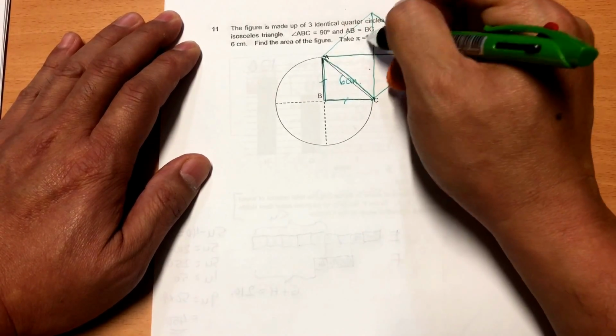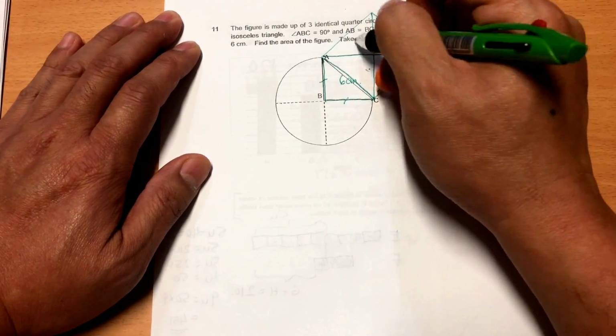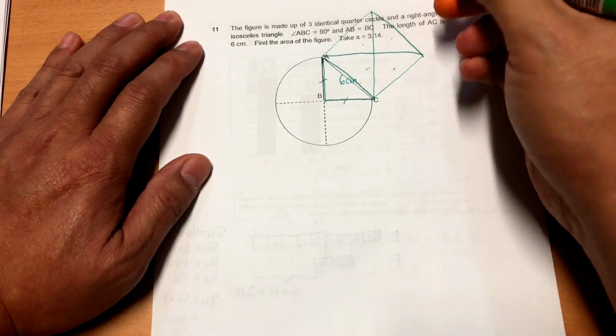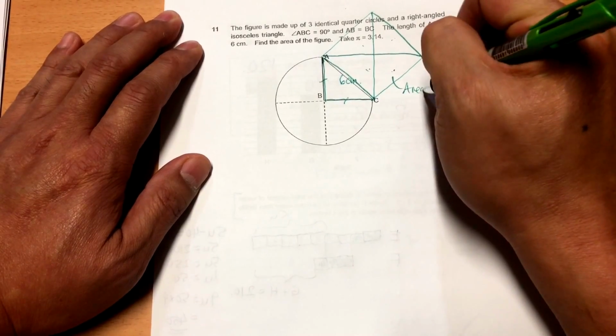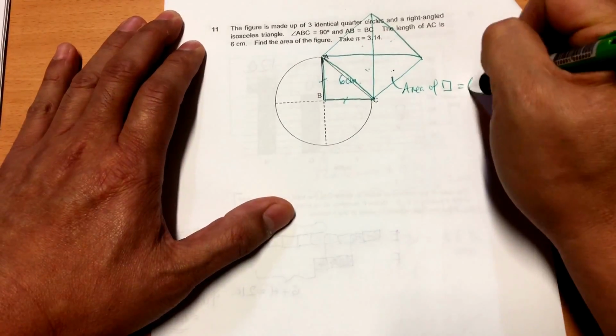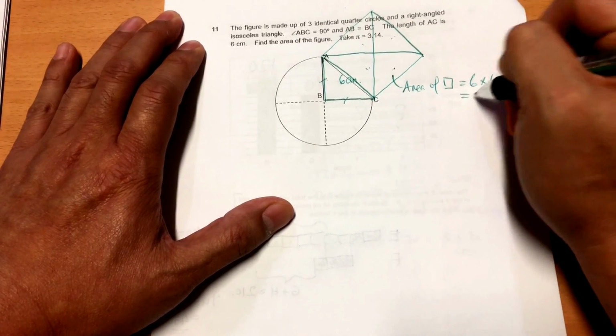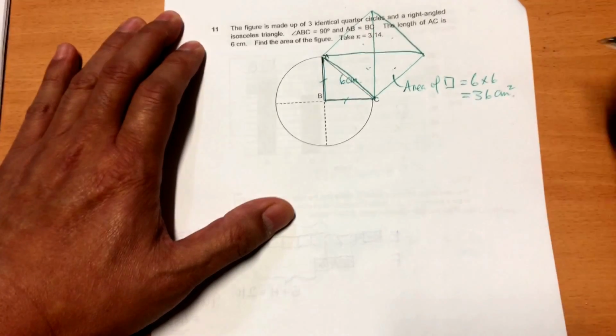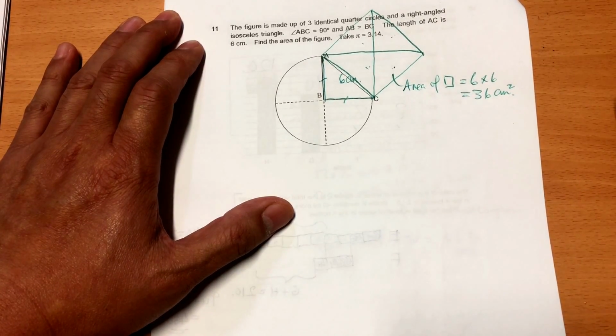Right? So we got 4, 1, 2, 3, 4, 4 of this exact same triangle, and the side is 6 centimeters. So area of square is equal to 6 times 6 equals 36 centimeter squared. Right? So that's the area of the square.